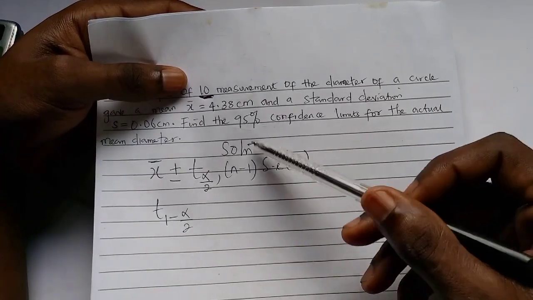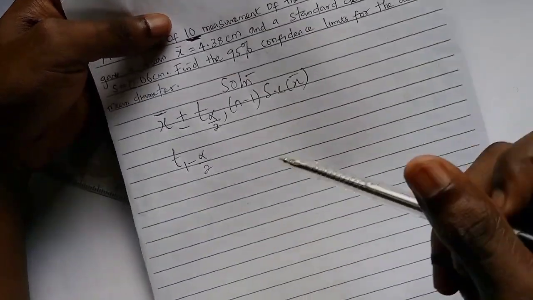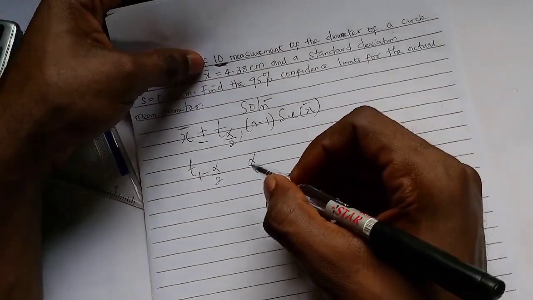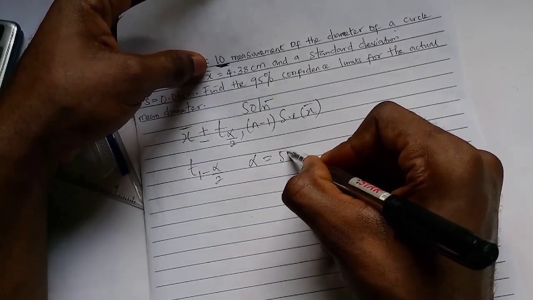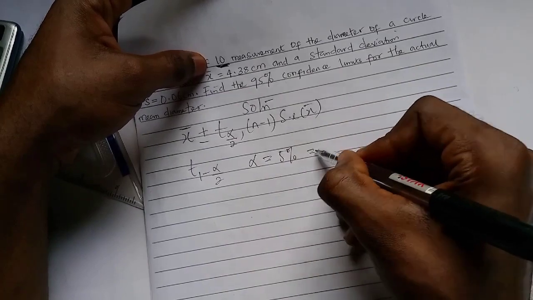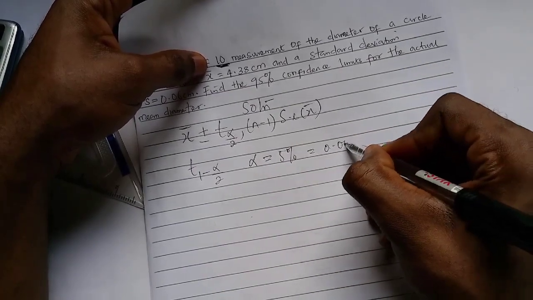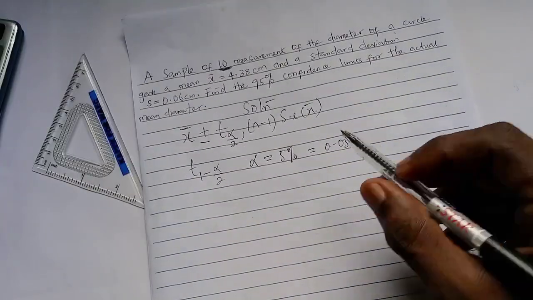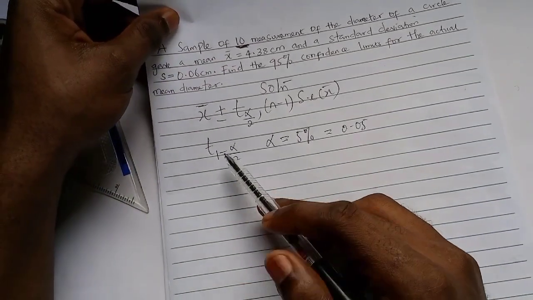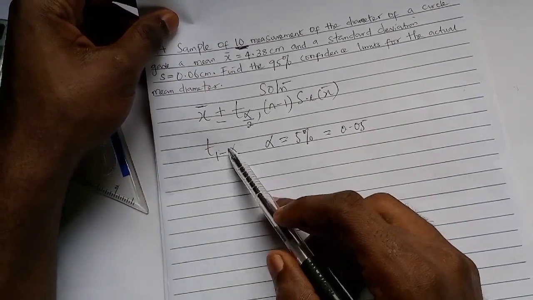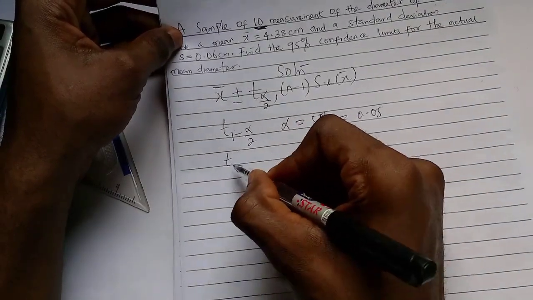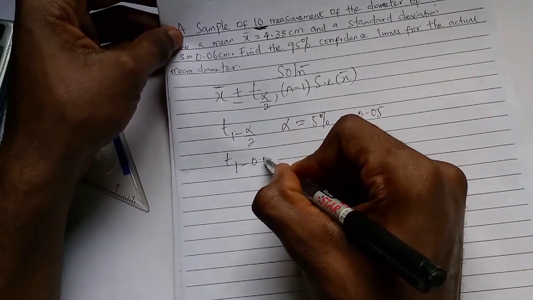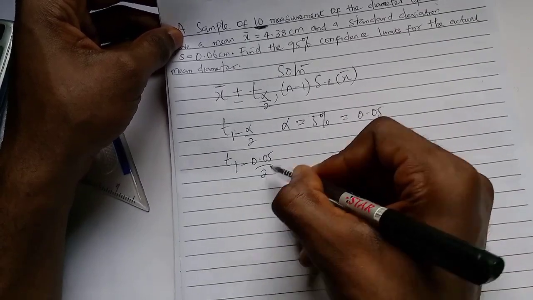Since we are given a 95% interval, it means that our alpha is equal to 5%, and 5% is 0.05. From our formula, we are to subtract 1 minus that alpha over 2, which means t of 1 minus 0.05 divided by 2.